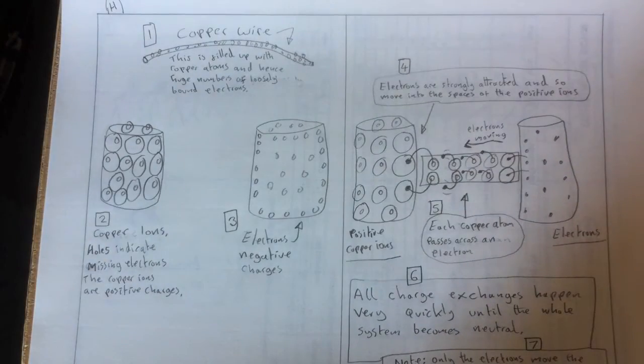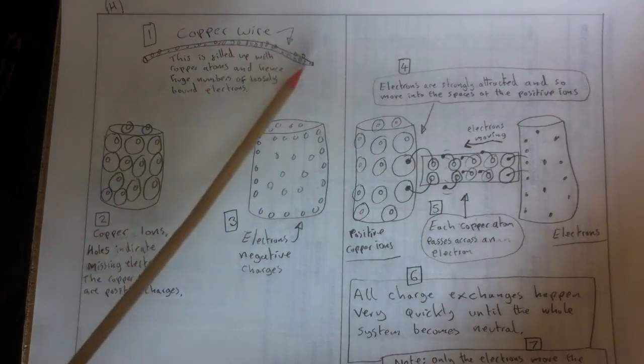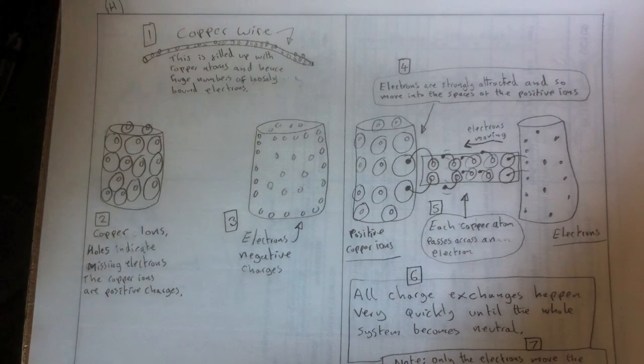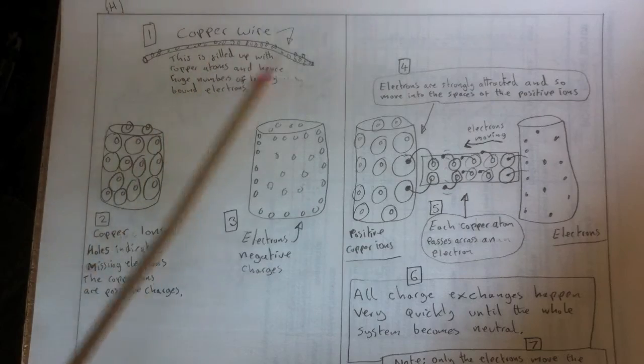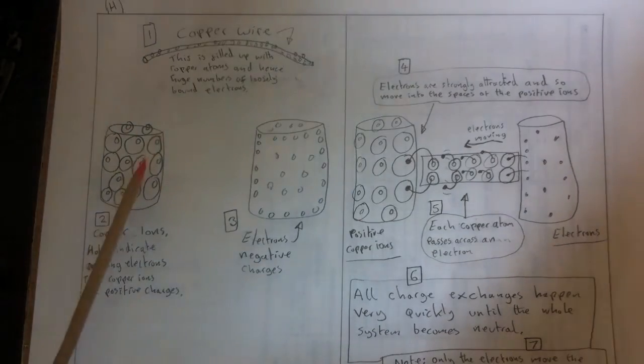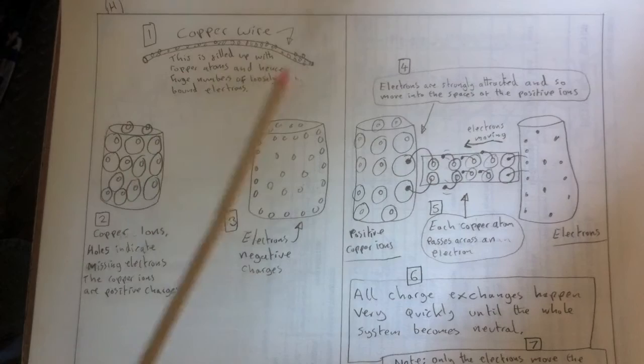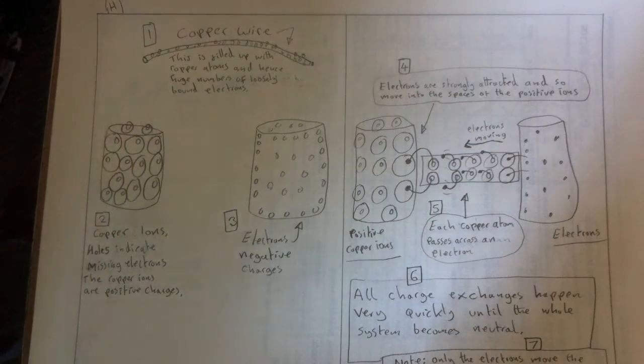Now we can introduce a length of copper wire. We use copper because copper atoms have very loosely bound outer electrons. It means they're easy to dislodge. Materials that are in this state, nearly always metals that lose outer electrons easily, are called good conductors. So these are the materials that we use for conductors. They are materials that have very loosely bound outer electrons.